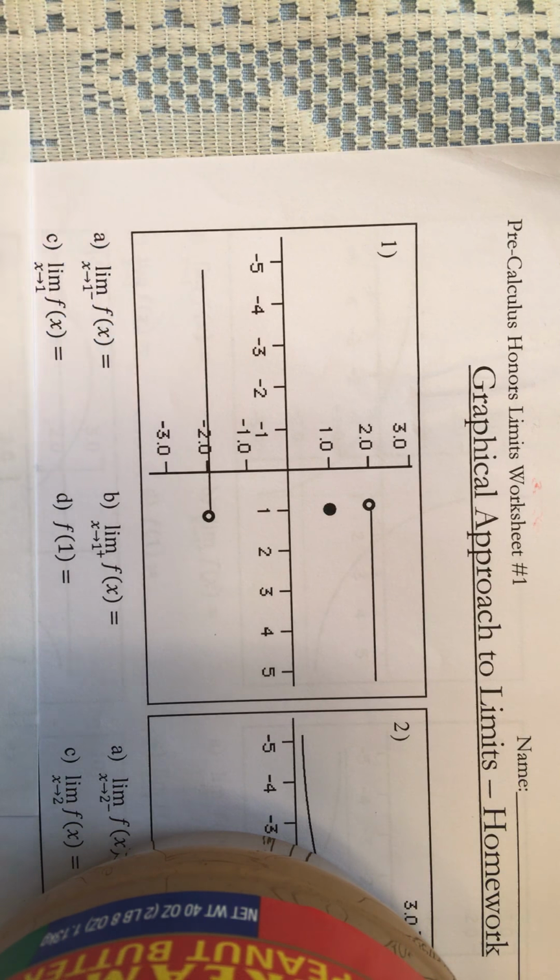As I'm approaching from above or from the right, what's happening? We see the y values are getting smaller. They're like 1.1, 1.01, 1.000001. We see we get a 1. When these two are both real numbers and they're equal to each other, the limit exists. And the limit is equal to their value.